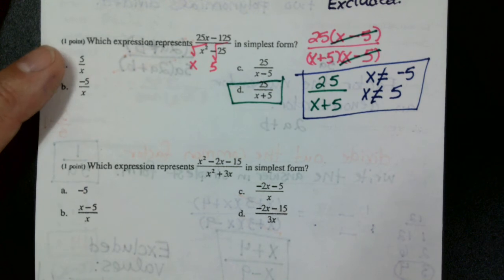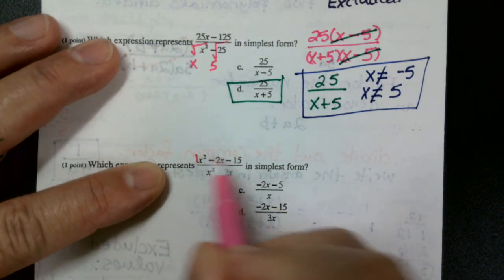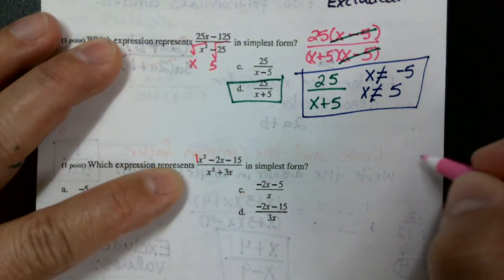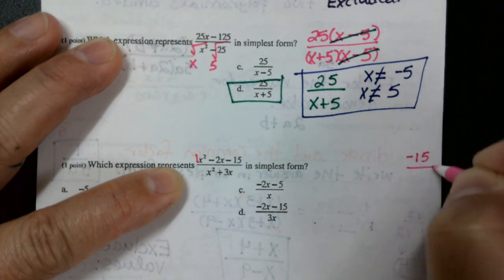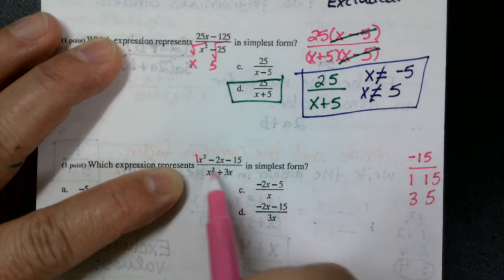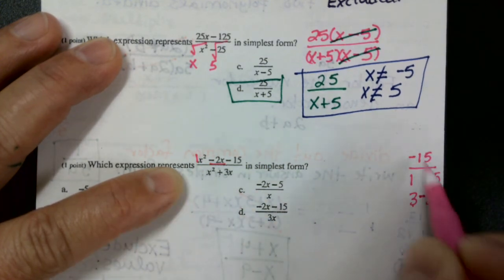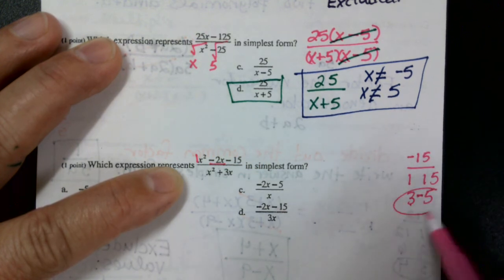And my last example, if I factor this equation, 1 times negative 15 is negative 15, 1 and 15, 3 and 5. I need a negative 2. So 3 and negative 5 gives me negative 2. Multiply to give me negative 15. This is my choice.